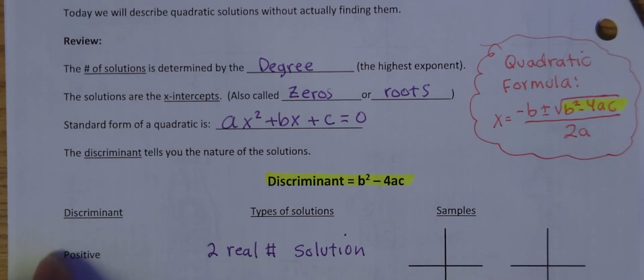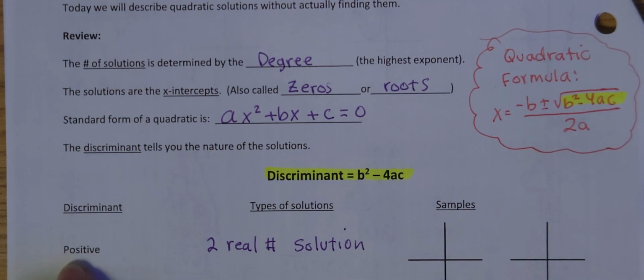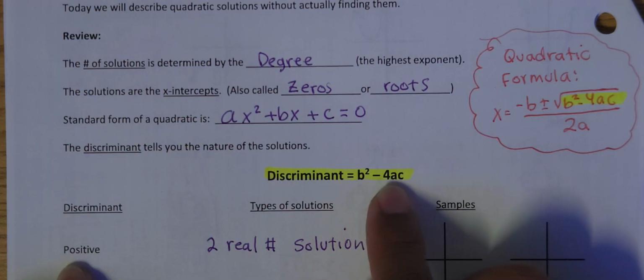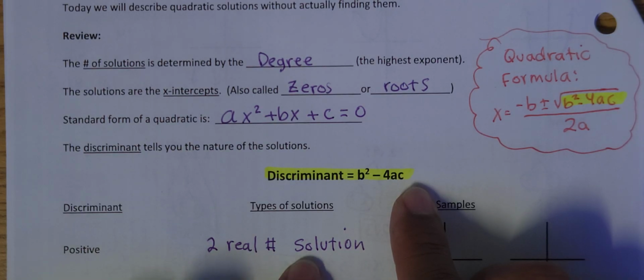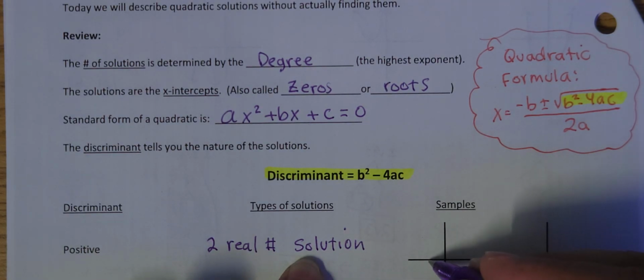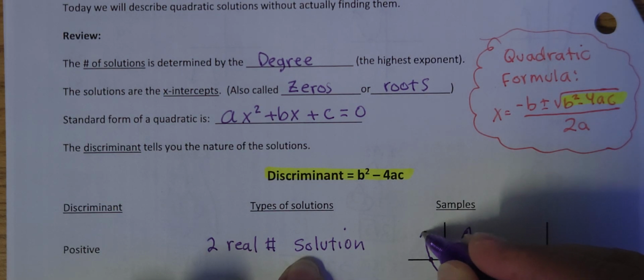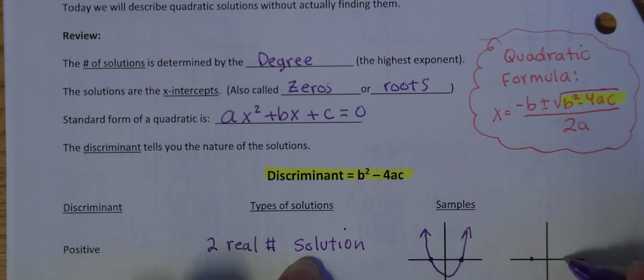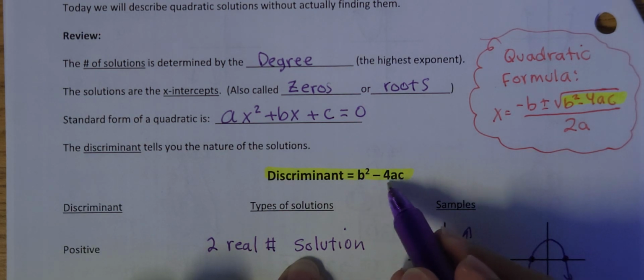If the discriminant is positive, meaning you get a positive number as a result of this discriminant here, that means you have two real solutions. So it's possible that the graph looks like this. It could either open upwards, or it could also point downwards, depending on the value of a. But it does have two roots if you have a positive number as a result of the discriminant.